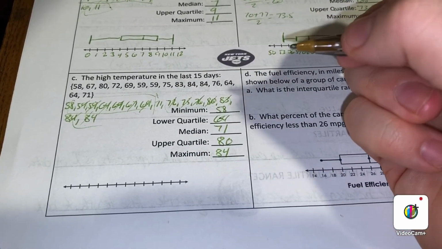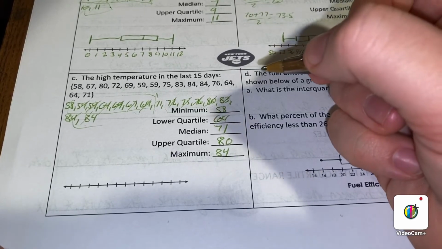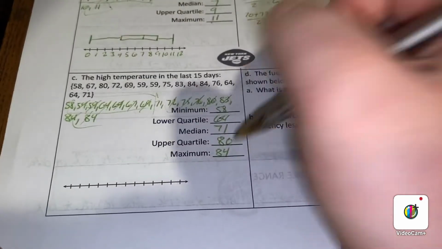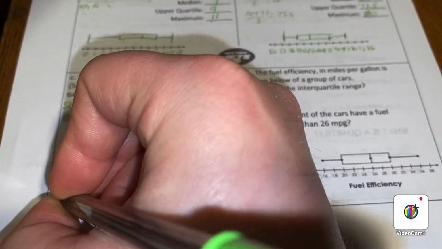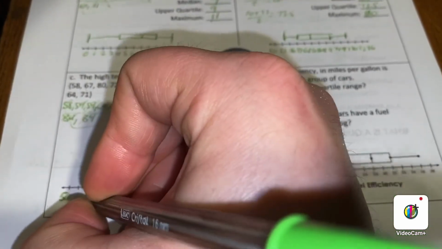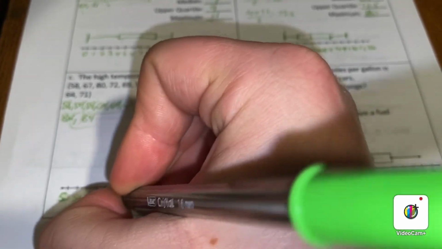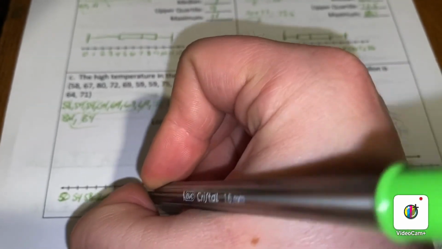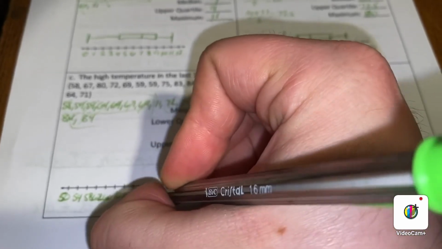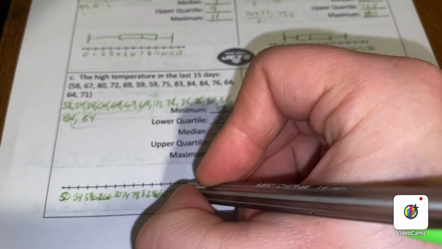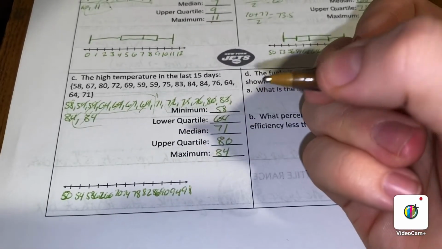And now let's graph it. So we're not going to start at 1 because we have between 58 and 84. So let's start at 50. And a lot of these seem to go up by 4, so let's go up by 4s. It should go up to 98.